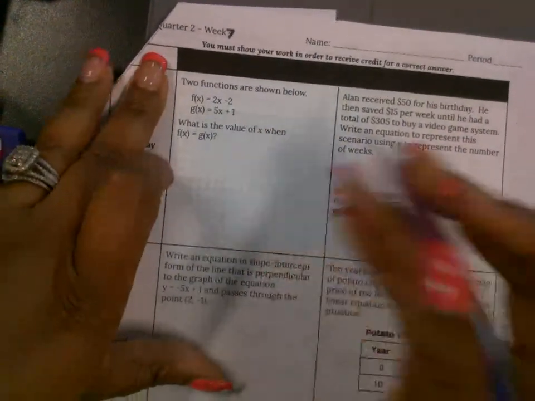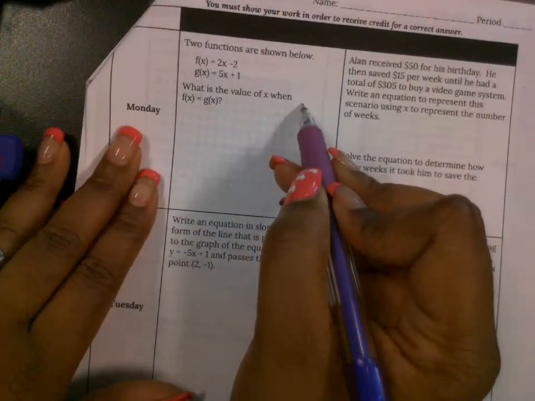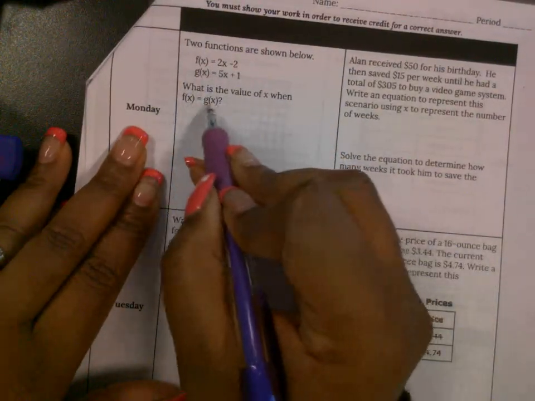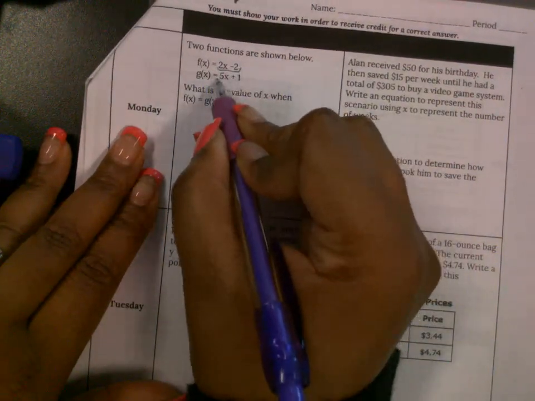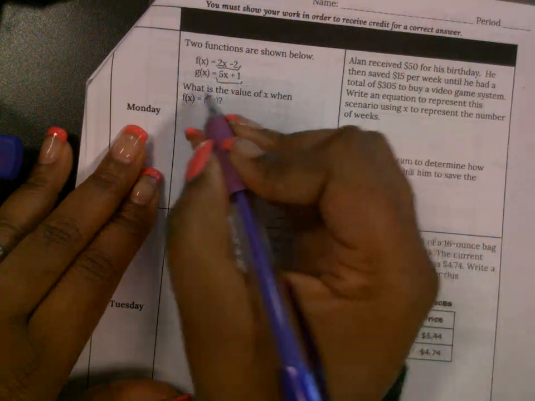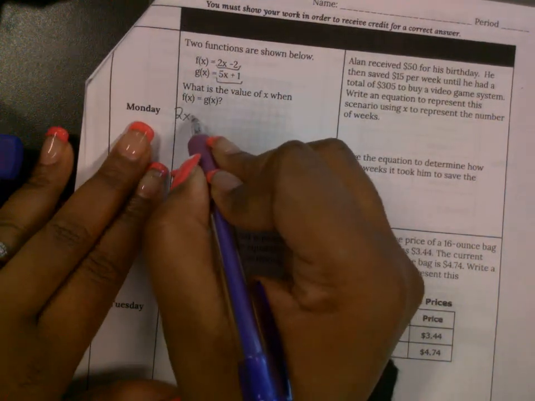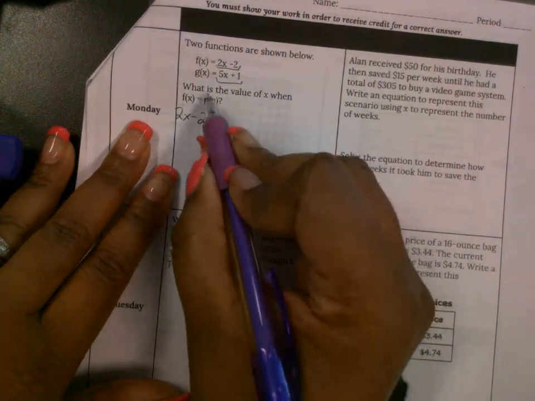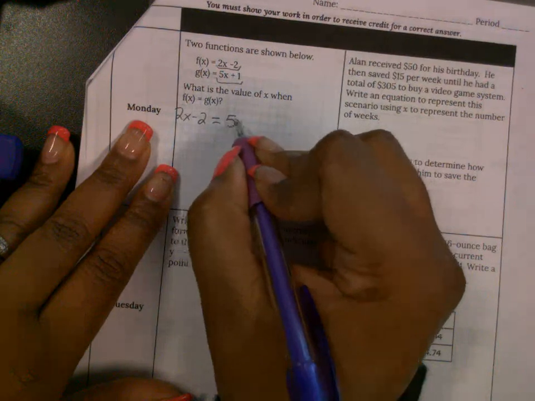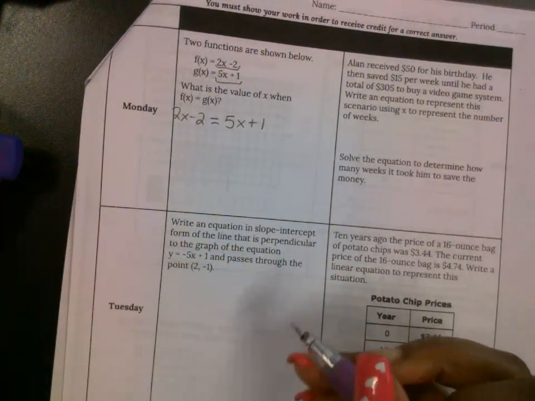These are two functions, okay? And it says, what is the value of x? So we're solving for x when you set these two functions equal to each other. So you're going to set this equal to this and solve for x. So f of x is the expression 2x minus 2. G of x is the expression 5x plus 1. Any questions about that part?